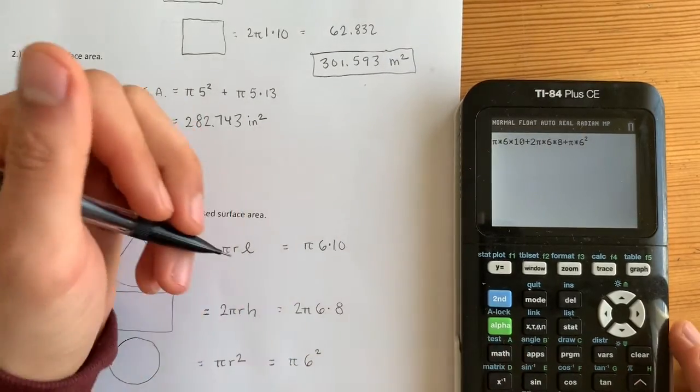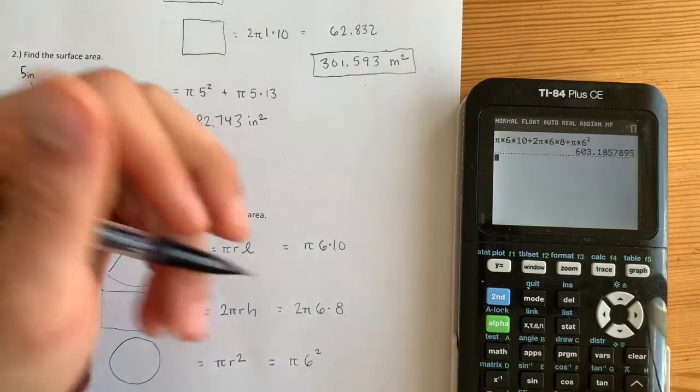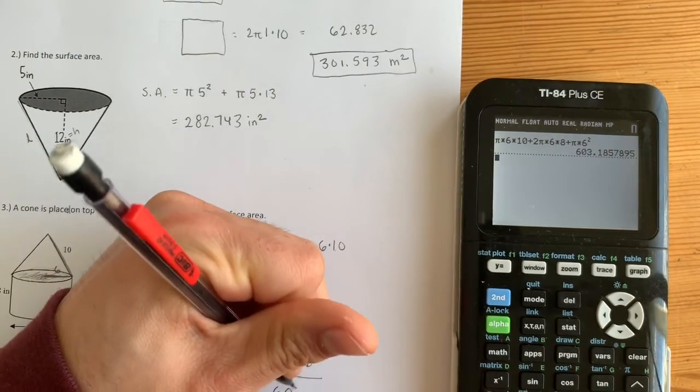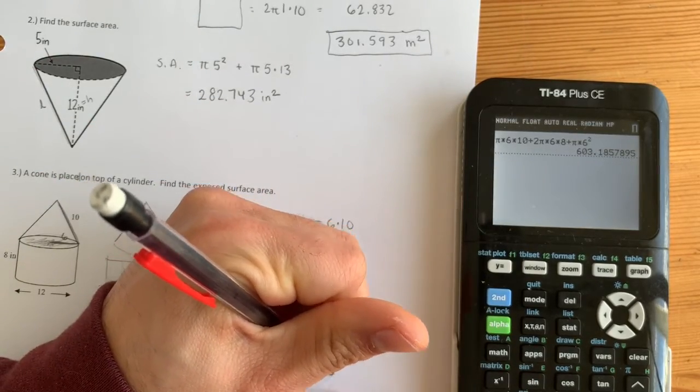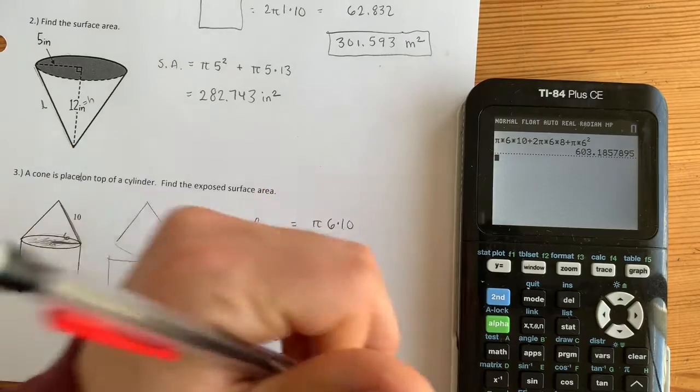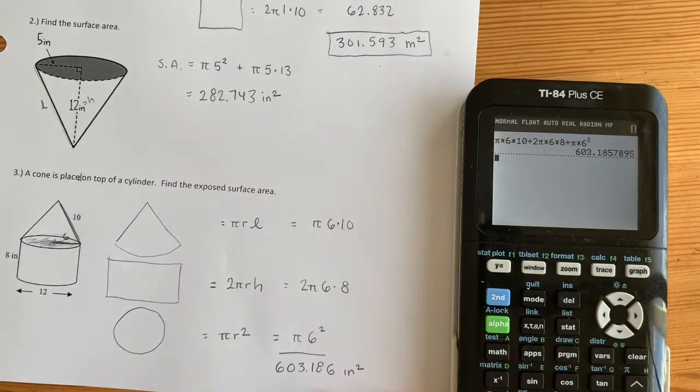I think I've typed it in all correctly. I'm just adding them together, and I got 603.186. There are inches on this, so inches squared.